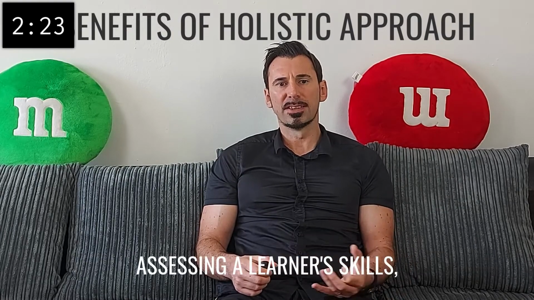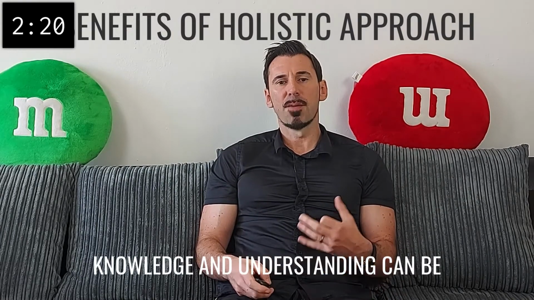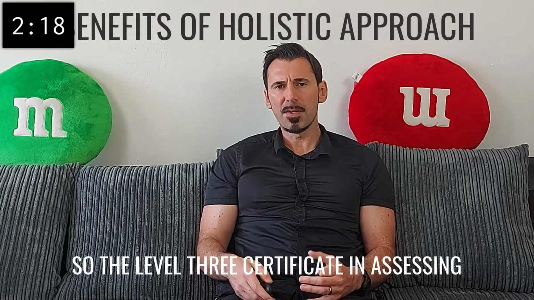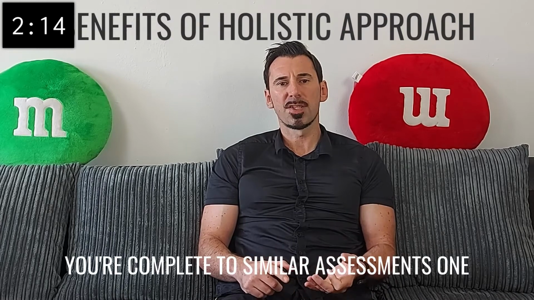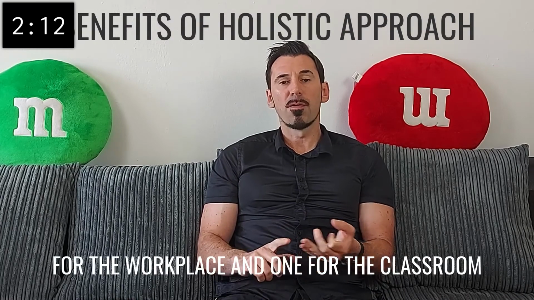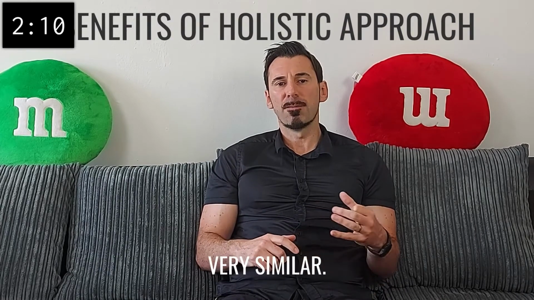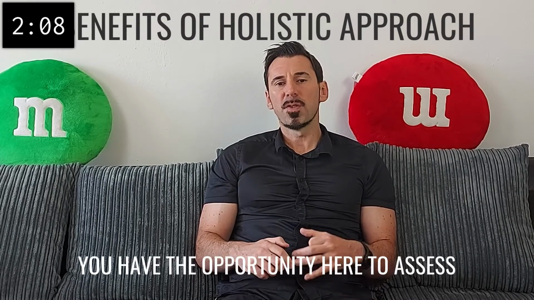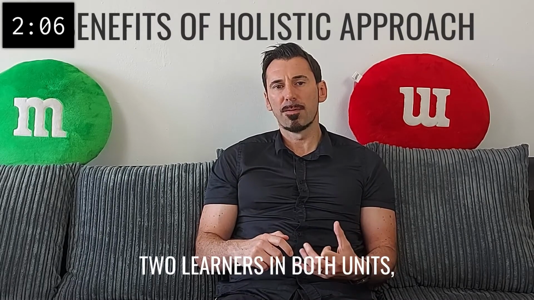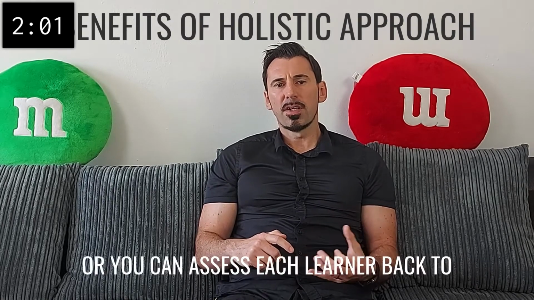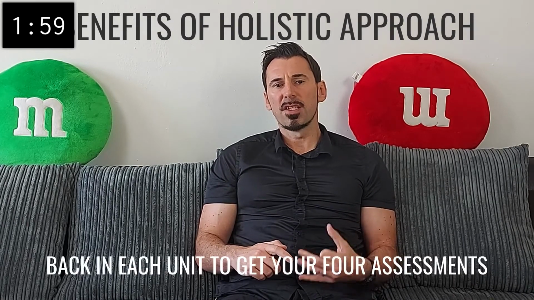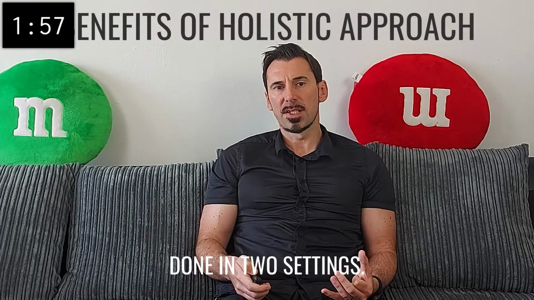Therefore, assessing a learner's skills, knowledge, and understanding can be much more efficient. So in the Level 3 certificate in Assessing Vocational Achievement, you'll complete two similar assessments, one for the workplace and one for the classroom. However, the units are very, very similar. You have the opportunity here to assess two learners in both units, which is a holistic way of doing so, or you can assess each learner back-to-back in each unit to get your 4 assessments done in 2 settings.